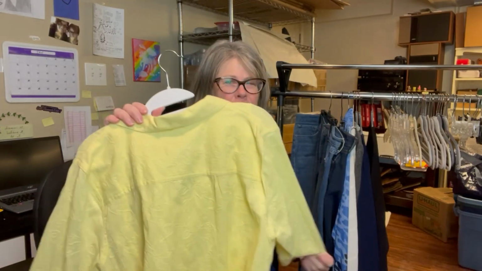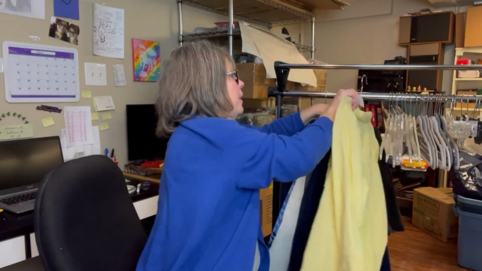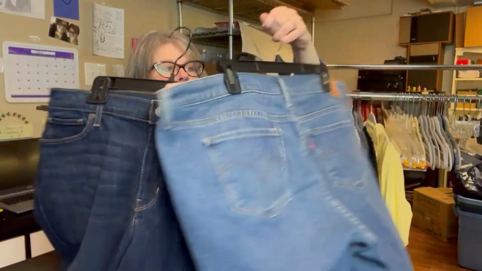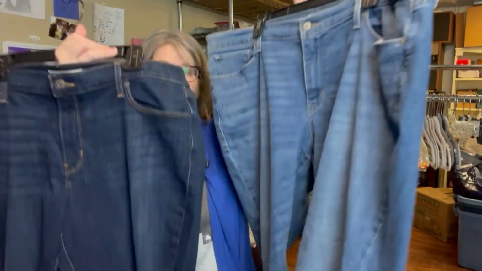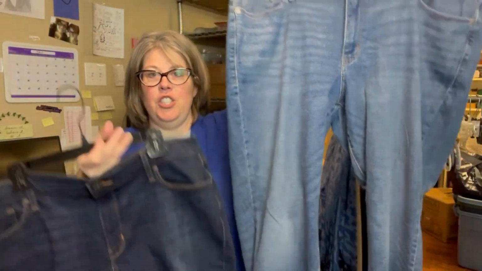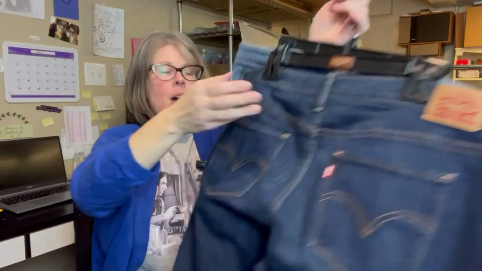I did not run comps on it, so I'm not sure. I would think somewhere between 20 and 25. I grabbed two pairs of these. They're size 20W Levi 414 classic straight jeans. They were both in excellent condition. They had about a, I think, 55 to 60% sell-through rate in this size, and they were selling for like 20 to 25.